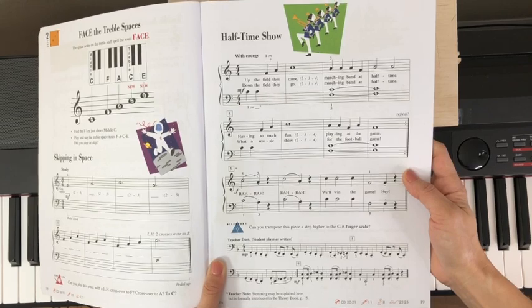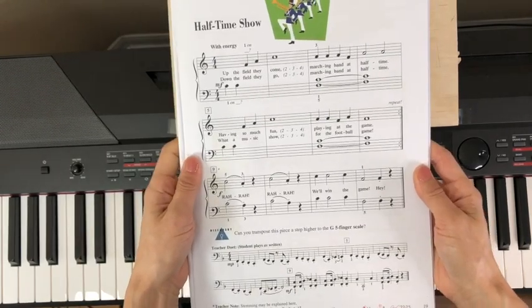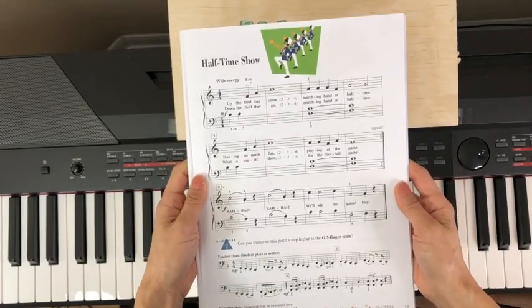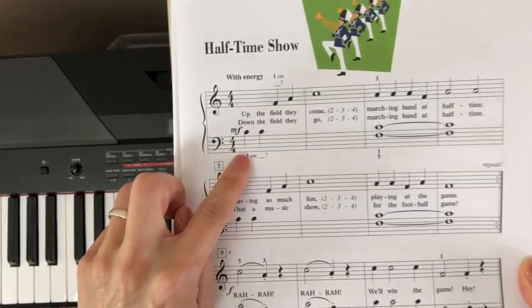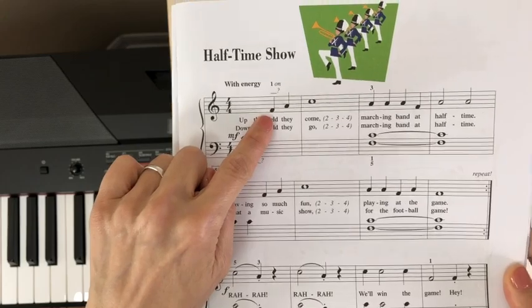Okay, then let's go to the next song. Halftime Show. It's a very fun song to play as a duet. Get ready for the first note, C. Right hand, F.